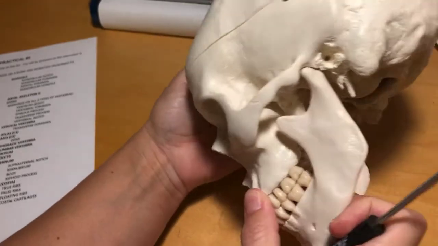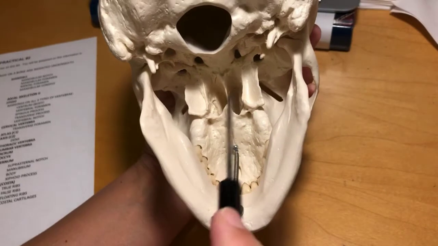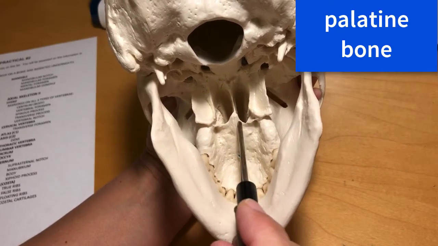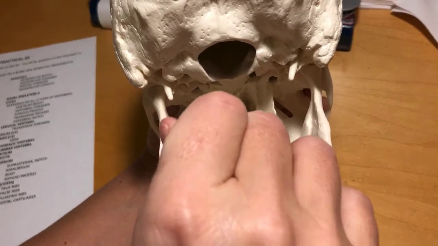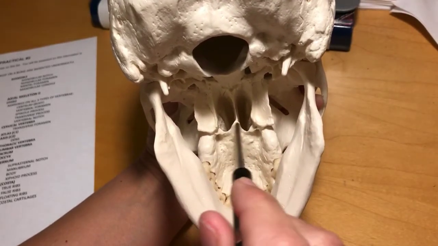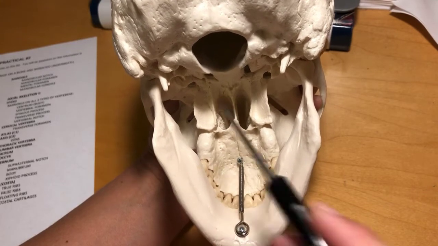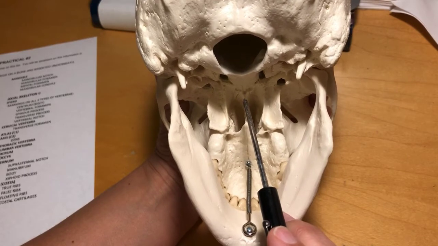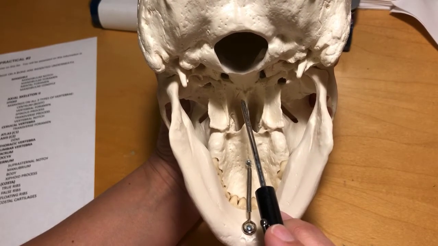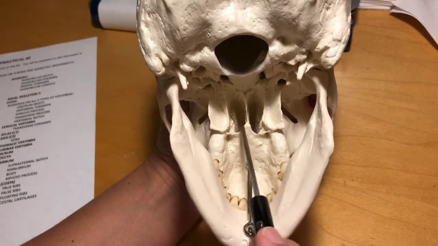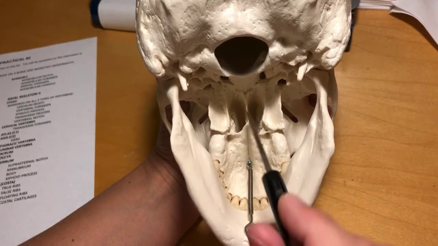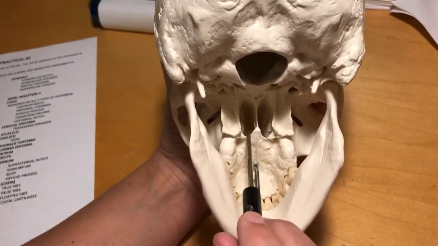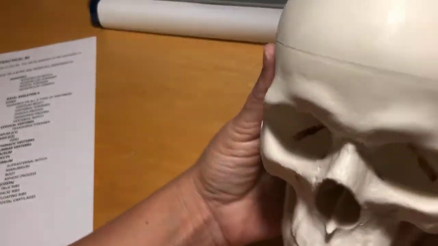Looking on the bottom of the skull, we have the two palatine bones. That would be right here and right here. So these two bones go sort of up this direction, and they make up the posterior portion of the hard palate. So if you were to take your tongue and put it as far back as you can towards the back of your mouth, you would be feeling sort of this hard palate right up here, and the bones that go up into the nasal cavity from there are the palatine bones.